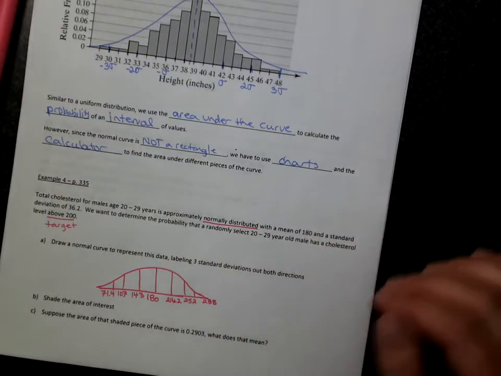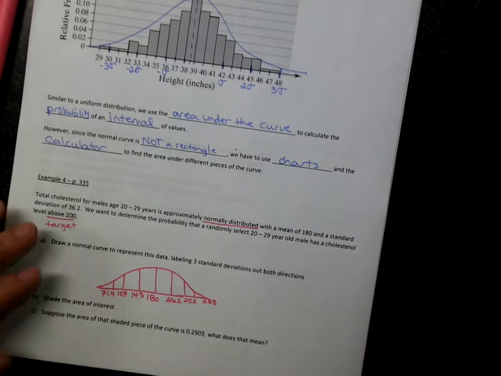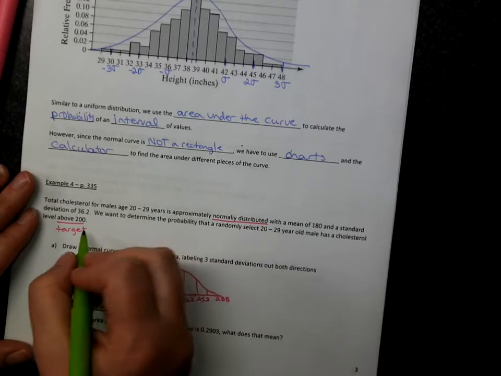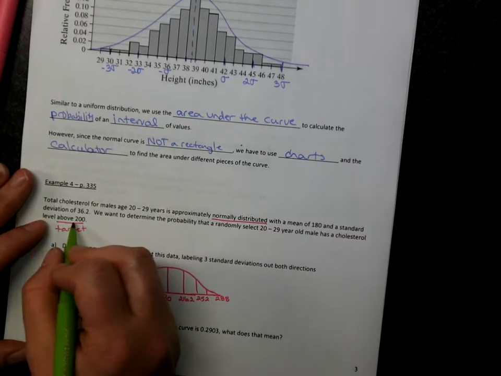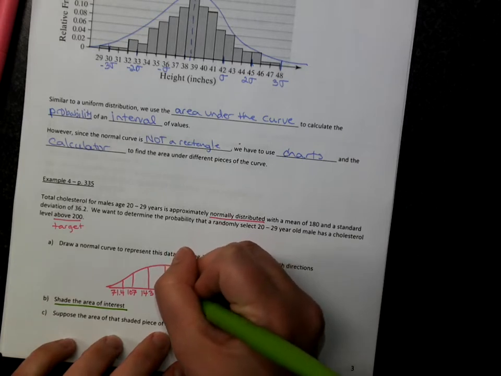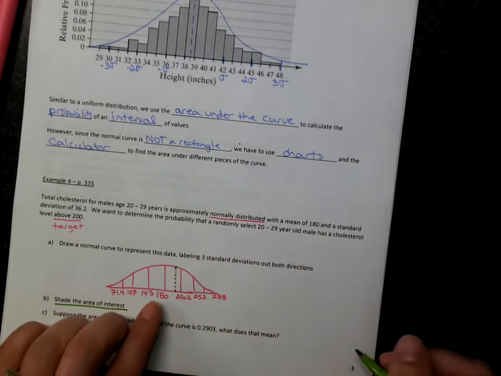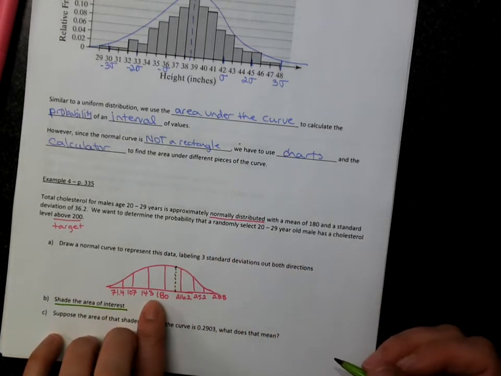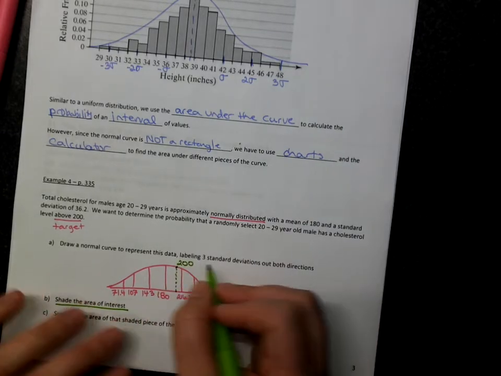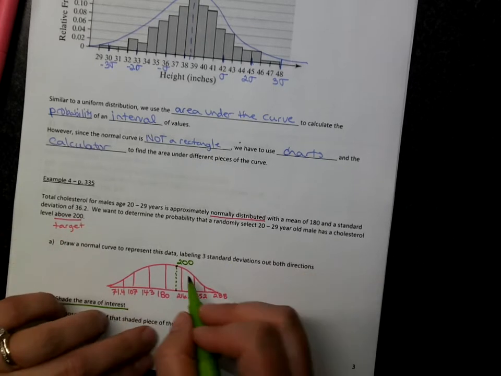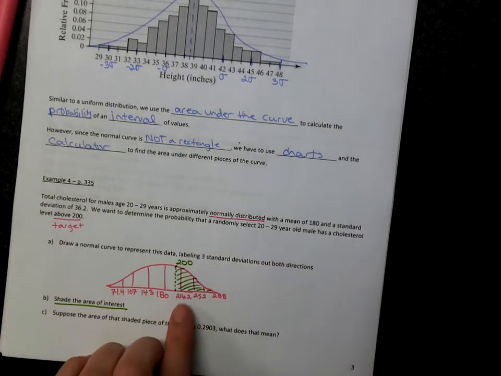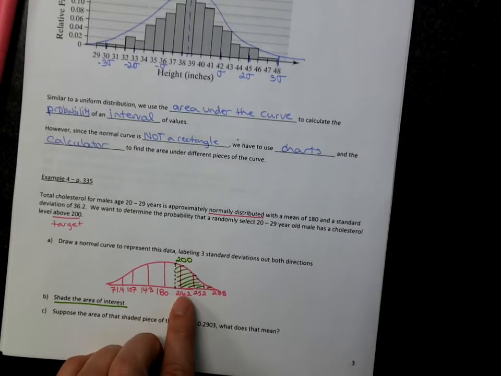And then you want to shade the area of interest. This is very important. Shade the area of interest. So we're looking at cholesterol levels above 200. 200 doesn't have to be perfectly to scale, but 200 falls somewhere between the 180 and the 216. So 200 is somewhere in there. And it says above 200. So we're going to shade the area of the curve that represents above 200.